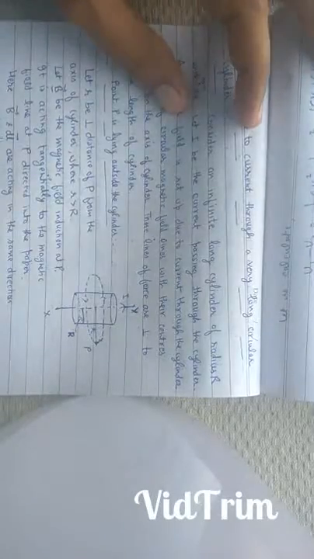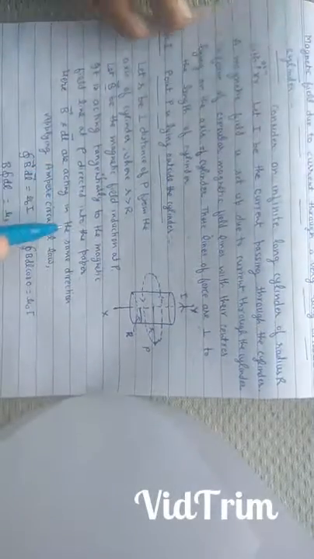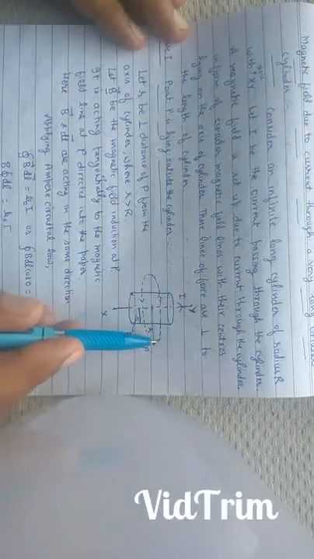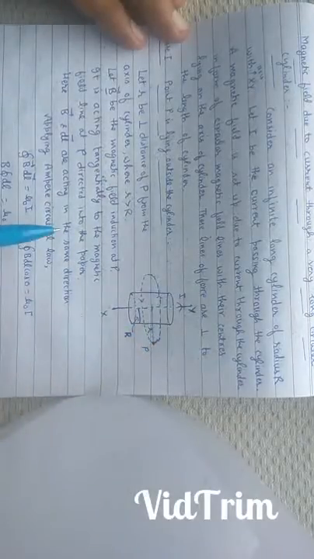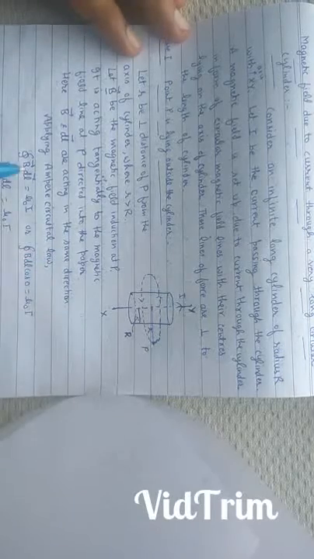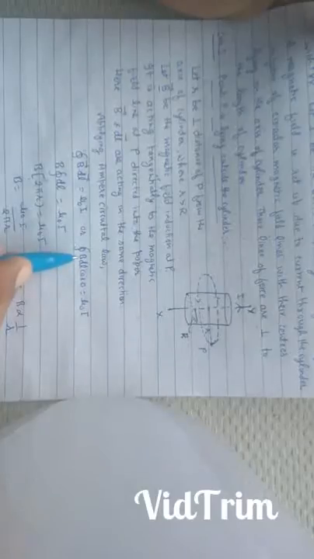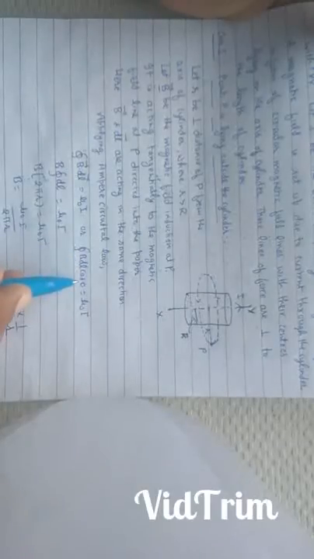Here B vector and dl vector are acting in the same direction. B vector is the magnetic field at point P and dl vector is a small line element of the closed path. Now applying Ampere's circuital law, the integral of B dot dl over the closed path is equal to mu naught I. As B vector and dl vector are acting in the same direction, this will be B dl cos 0, as cos 0 is 1. Therefore we can write this as B times the integral of dl over the closed path is equal to mu naught I.